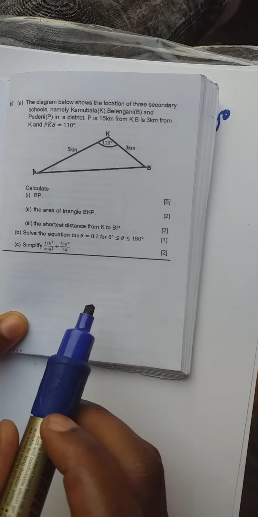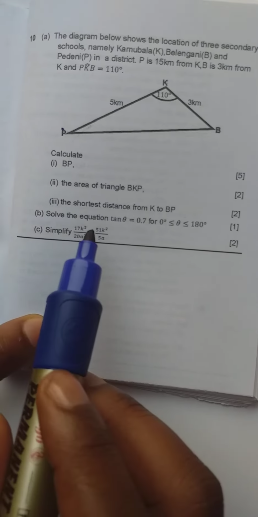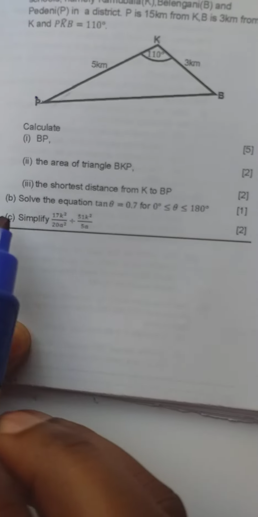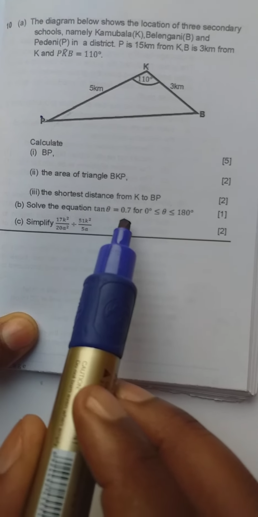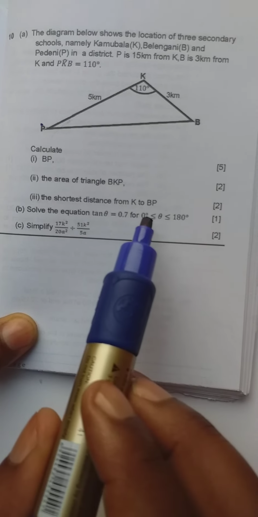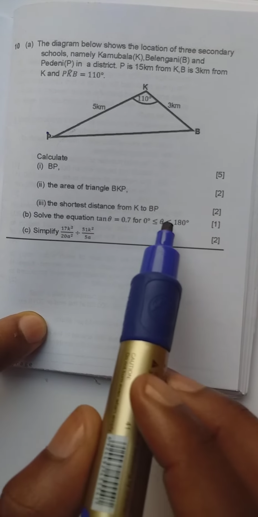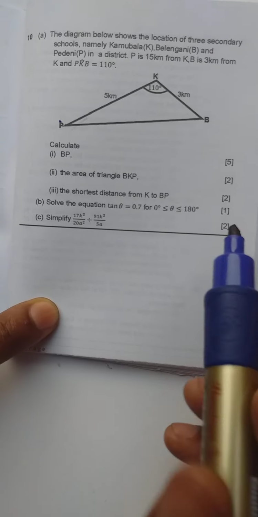So this is the question. So solve the equation tan theta equals 0.7 for 0 less than or equal to theta, and theta less than or equal to 180.